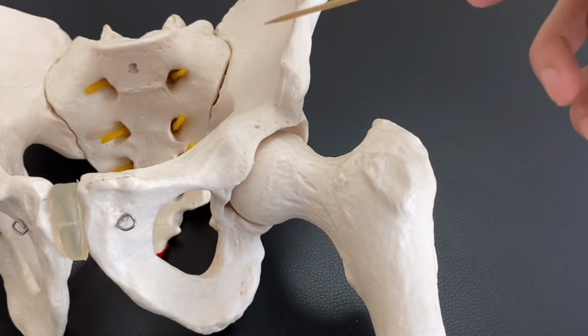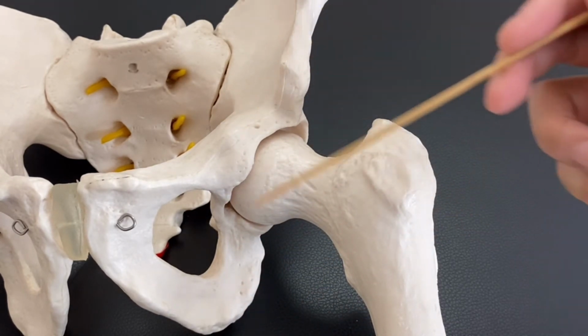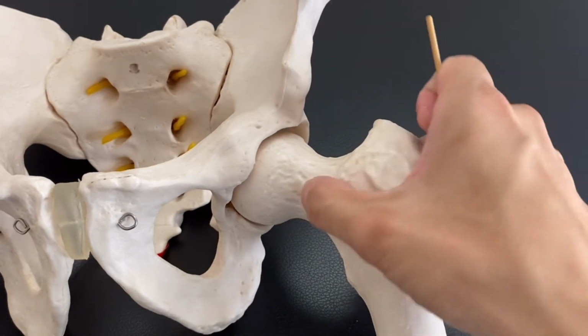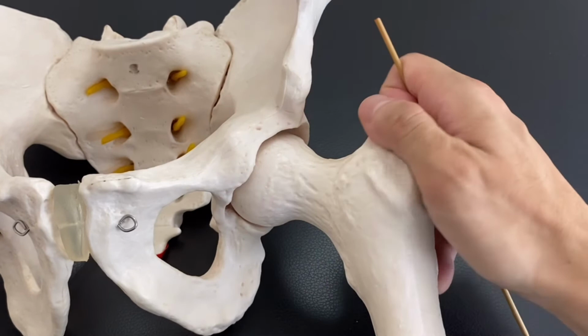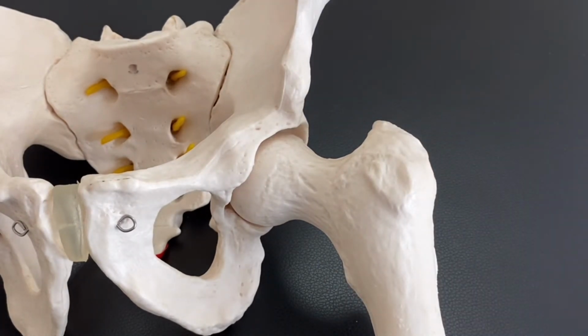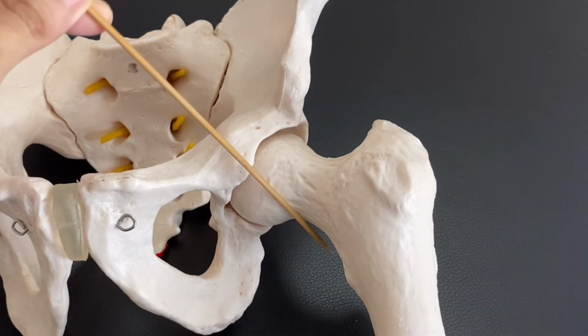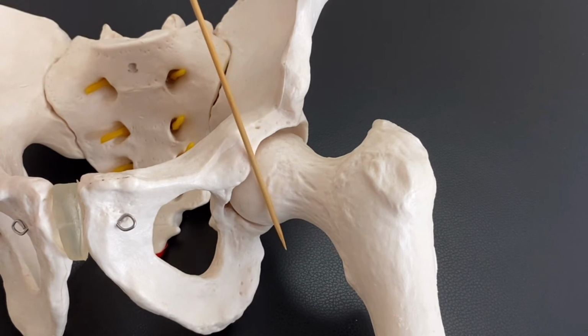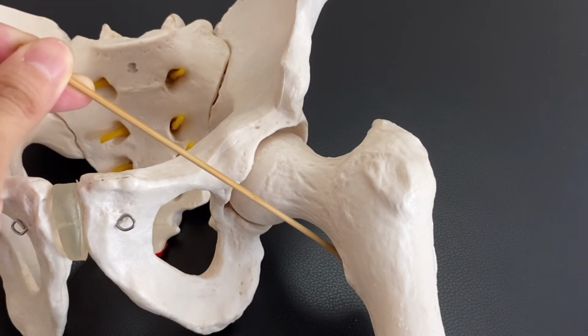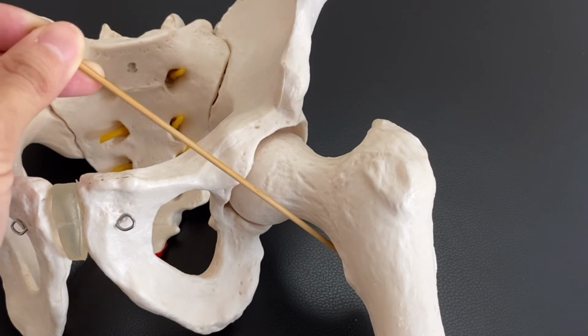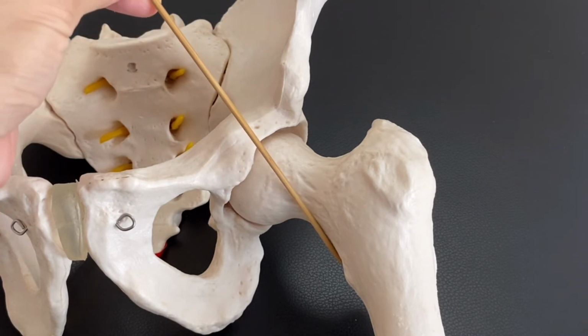By the way, iliacus and psoas do not do internal rotation. They actually do external rotation because think about its vector. Let's say this is psoas. It attaches on the lesser trochanter, a very deep part of the femur. Imagine it runs like this.